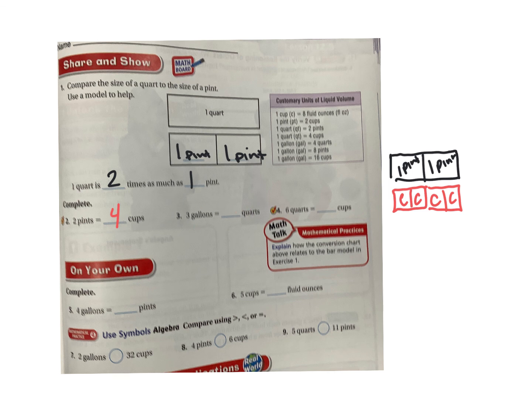Let's first start with 1 gallon as a model. 1 gallon. And how many quarts are in a gallon? You might recognize that one already. 1 gallon is 4 quarts, just like money. So let's do 4 quarts.